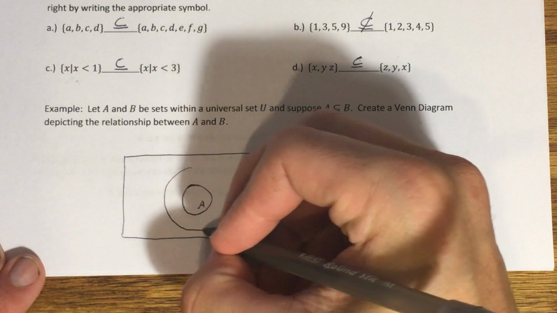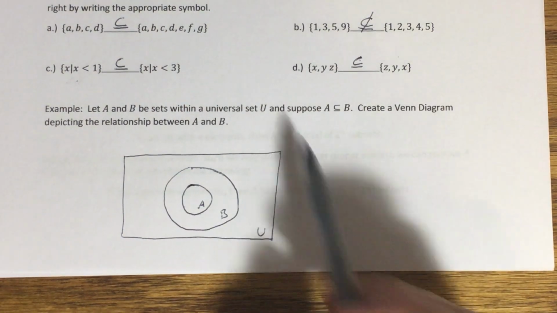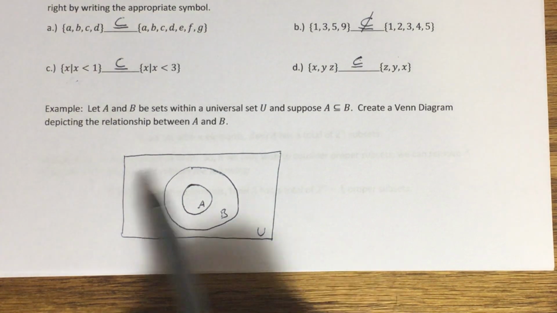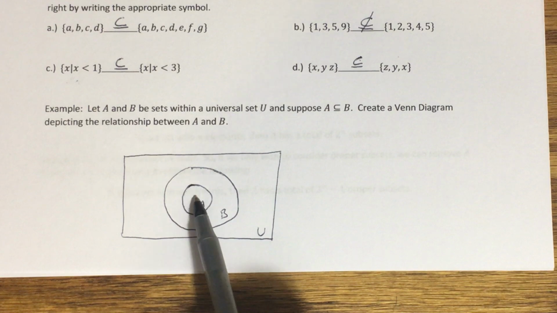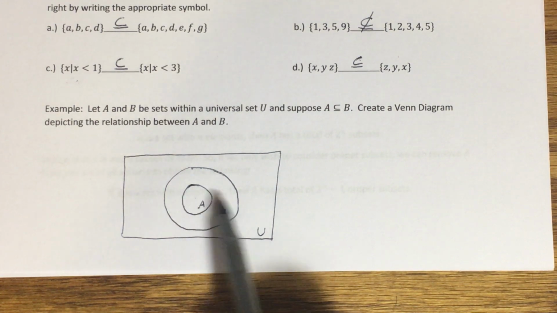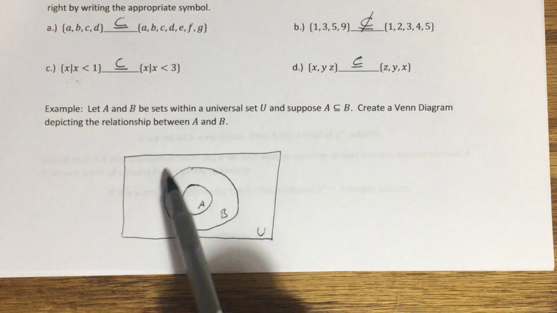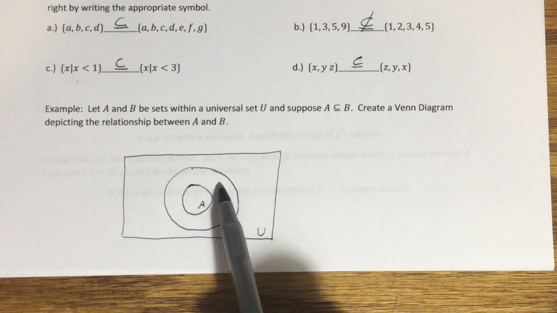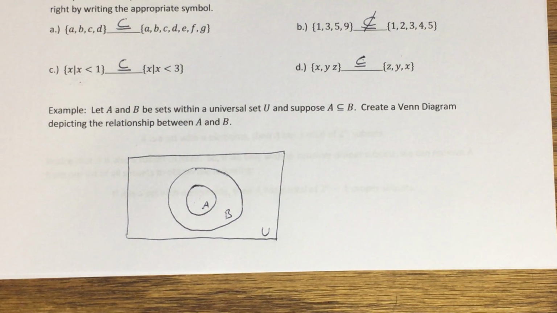That, in a sense, makes B a larger set, potentially. Remember, B can also equal A, but we don't know that to be the case here, so we're not going to assume that. All we know is that everything that's in A is also in B. And in a Venn diagram, we illustrate that by having the set A completely contained inside the set B, with both sets still being contained entirely within this universal set U.